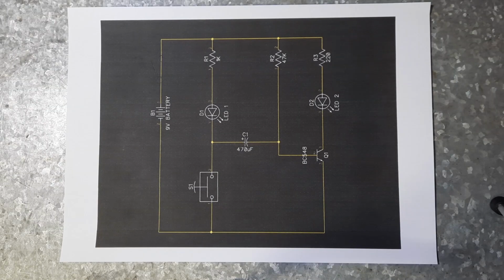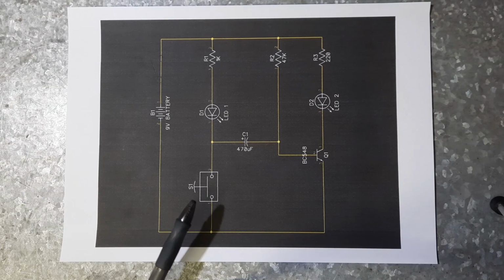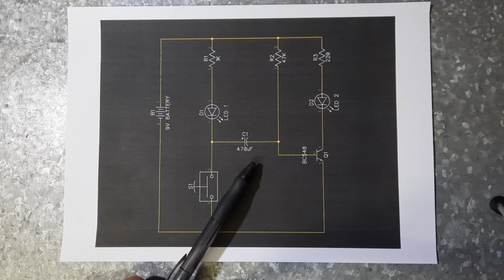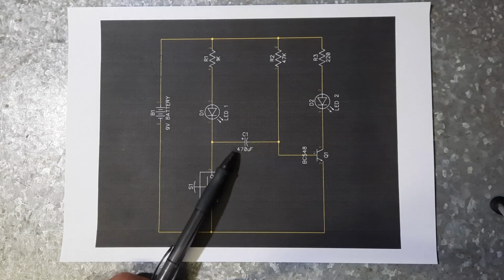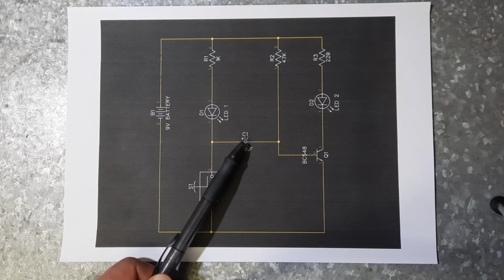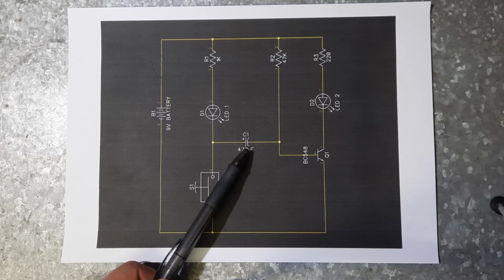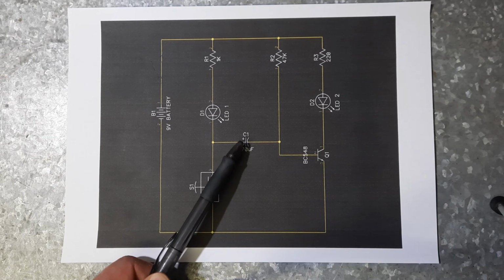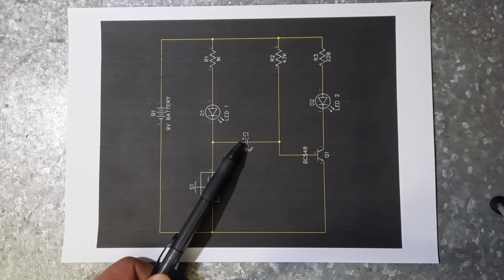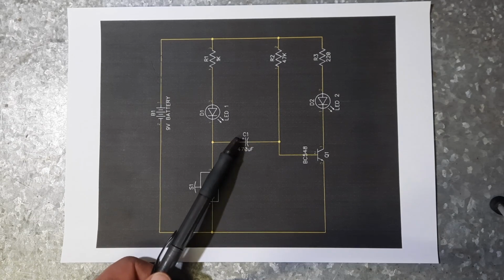The point I'm trying to make about this capacitor, and this will become important later when we look further into this circuit, is that it's never going to charge to 9 volts, it's never going to charge to 8.3 volts, it's only ever going to charge to about 6.8 to 7 volts, thereabouts. And like I said, that'll become important later.